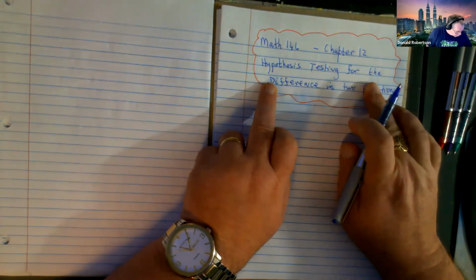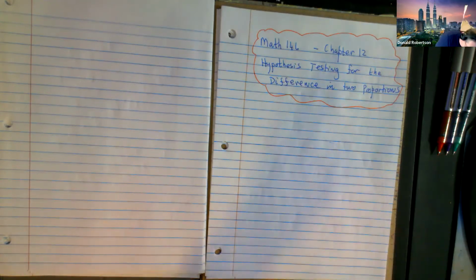We're going to look at how you do a hypothesis test when you want to compare the difference between two populations. All this week we've been doing how to do a single proportion hypothesis test, right? How do you prove it's bigger than this, less than that, or not equal to that?